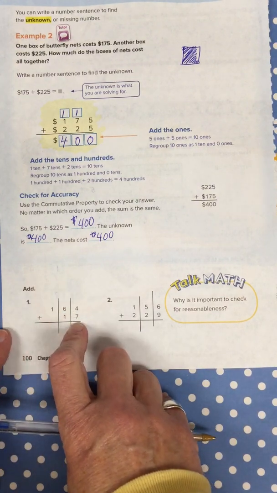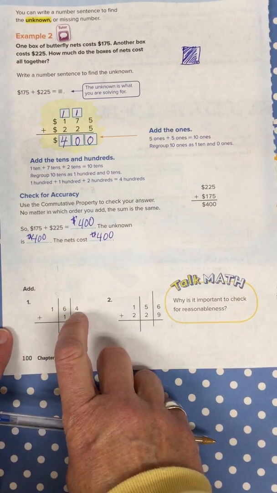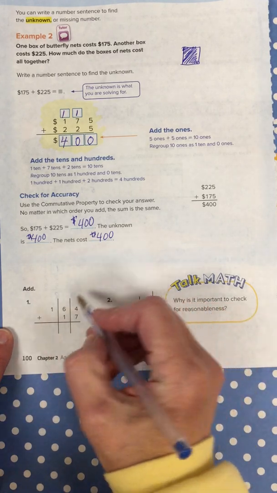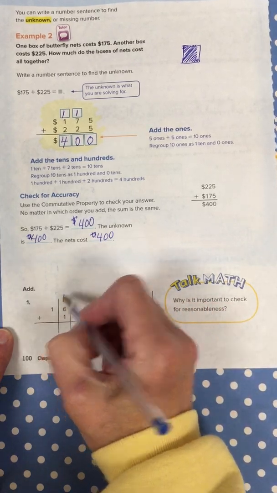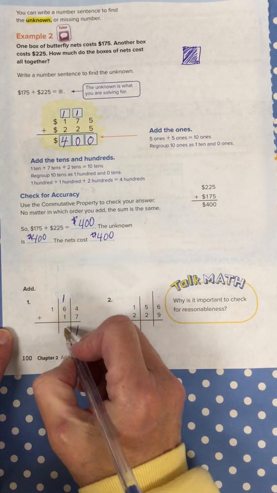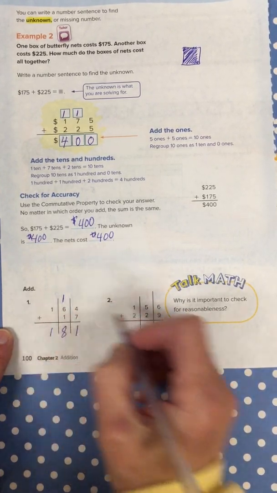So mental math, here we go, boys and girls. 7 plus 4, mental math, 11. So I'm going to put down my 1 and carry. 1 plus 6 is 7, plus 1 more is 8. And I bring my 1 down.